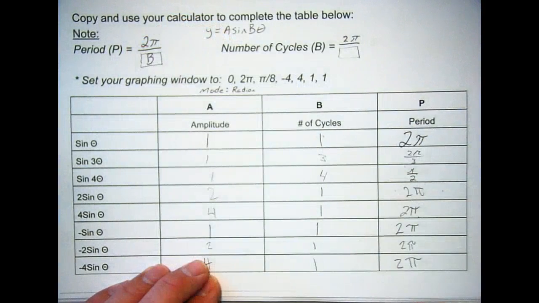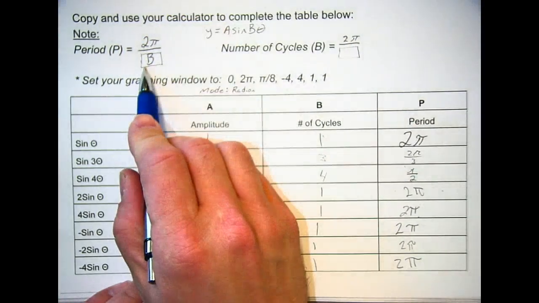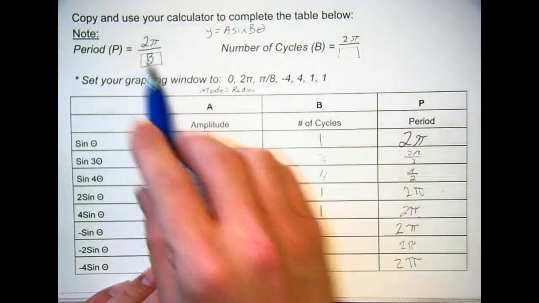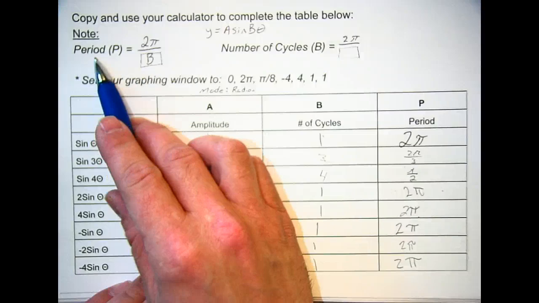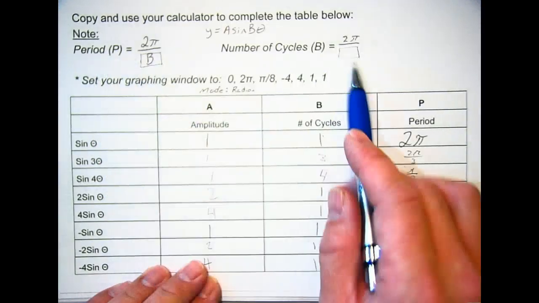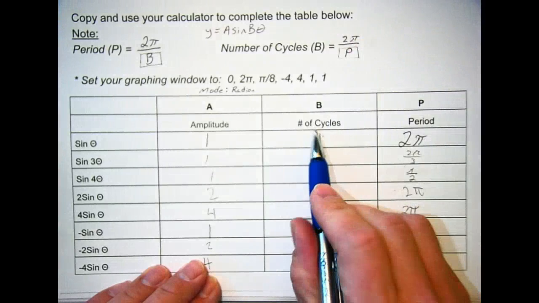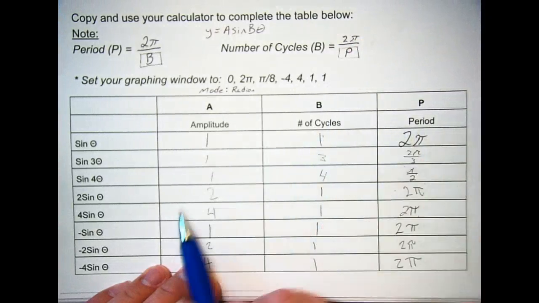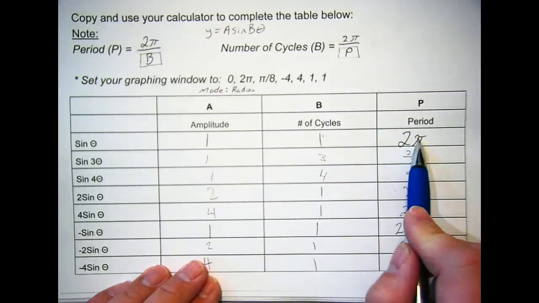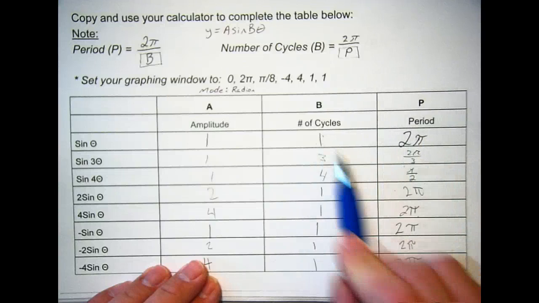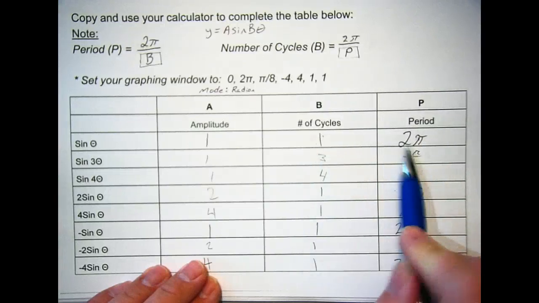The number of cycles is B, so if we just solve this equation for B, we could multiply both sides by B and then divide by P. This is 2 pi over P. So if we want to find this, we could divide 2 pi by that. 2 pi divided by 2 pi is 1.